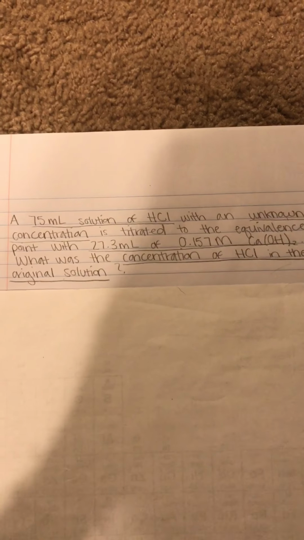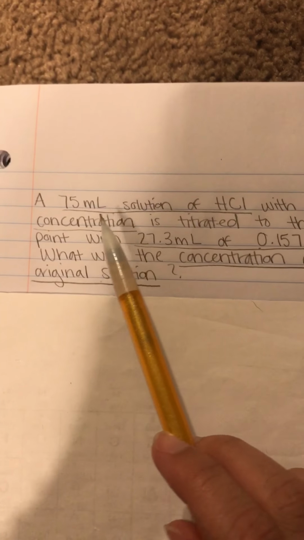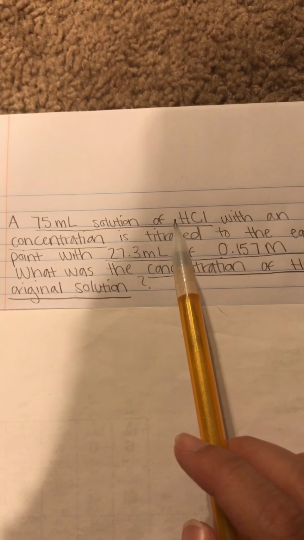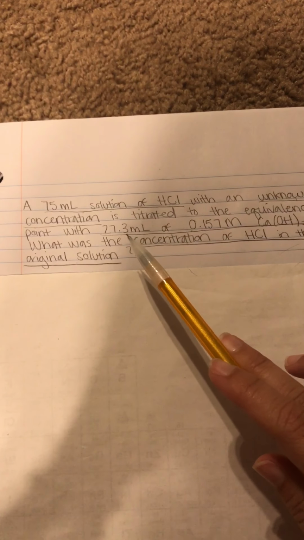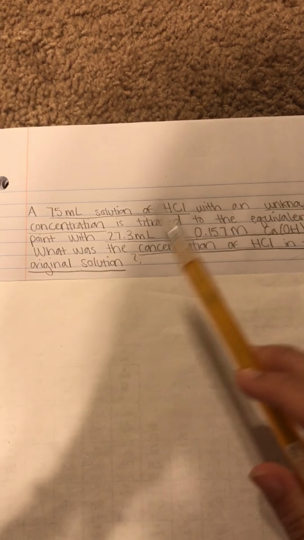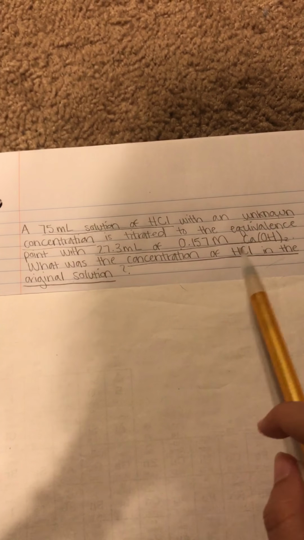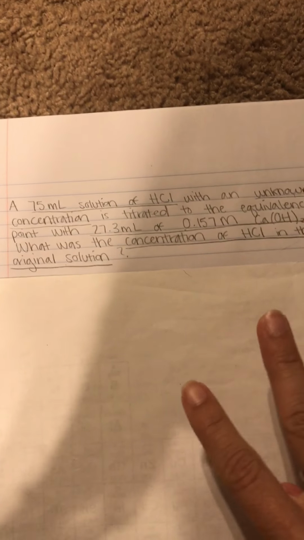So first thing I'm going to do is just underline my important parts of this problem to help us see what's really going on and make sure we don't miss anything. So here, 75 milliliter solution of hydrogen chloride. That gives us the volume of that solution. We do not know the concentration of the hydrogen chloride, and then it gives us 27.3 milliliters of 0.157 molarity calcium hydroxide. So volume, concentration of calcium hydroxide. Then I'm just going to underline what the question is really asking us to solve. So concentration of hydrogen chloride in the original solution.